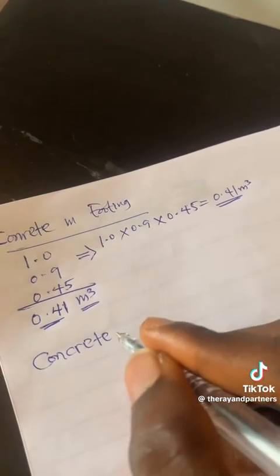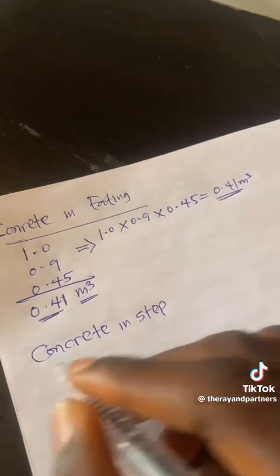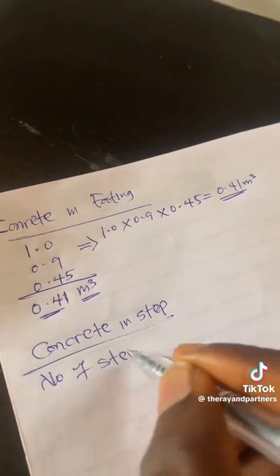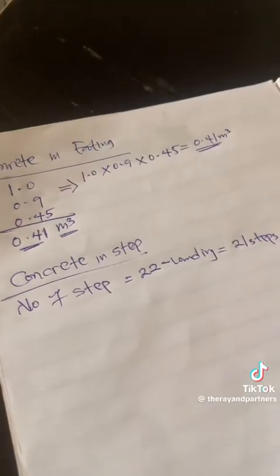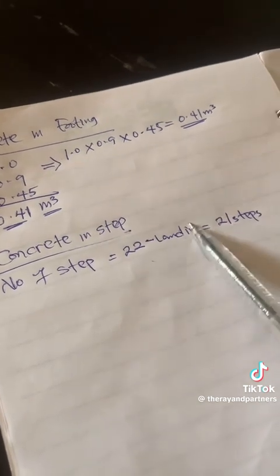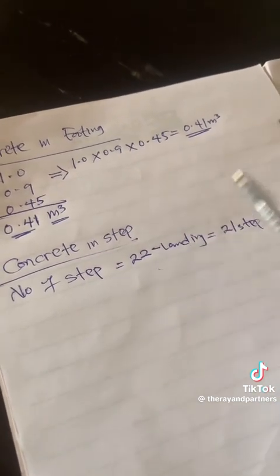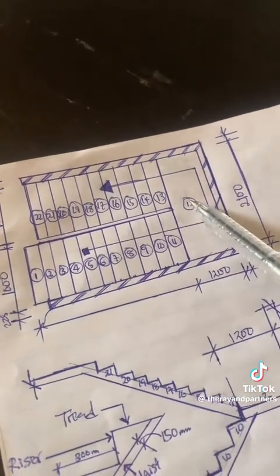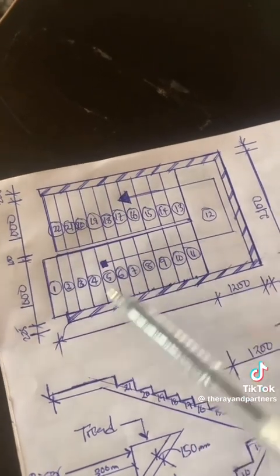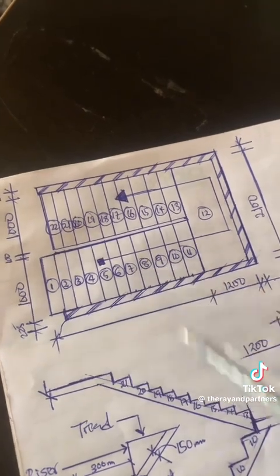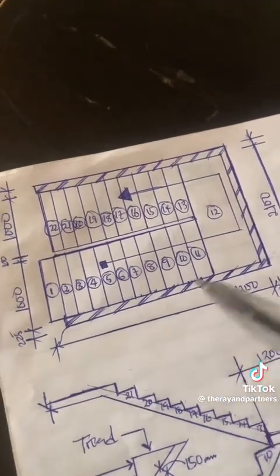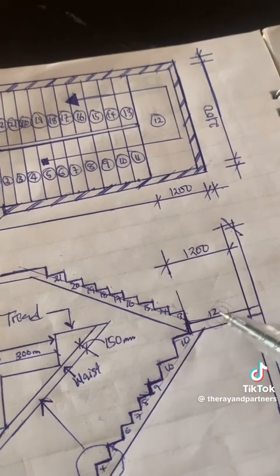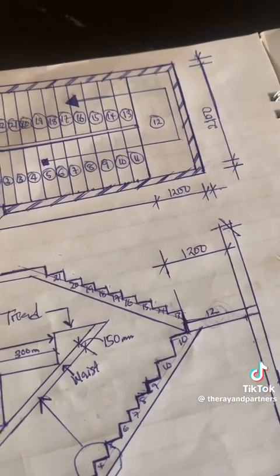Now we will calculate concrete in step also. And we have how many steps? Number of steps equals 22. So if we deduct the landing part from the total steps we have in our details, like this, 1, 2, 3, 4, 5, this is landing, and 13 to 22. But we want to calculate for all these steps. As you can see in this section, all these steps, we will not consider this. We will calculate for this separately because this is the landing. So now this is how we will do it.